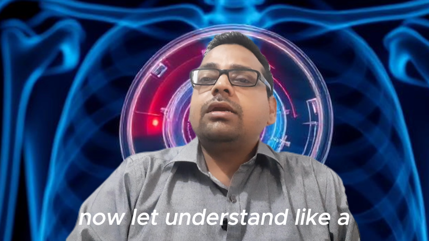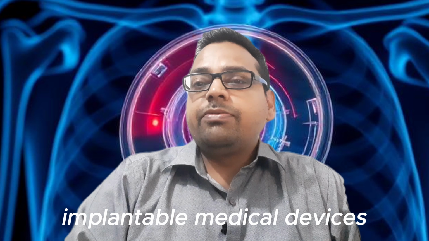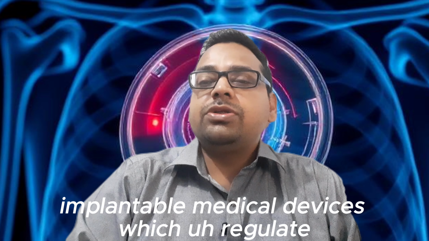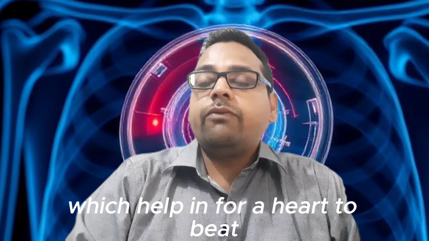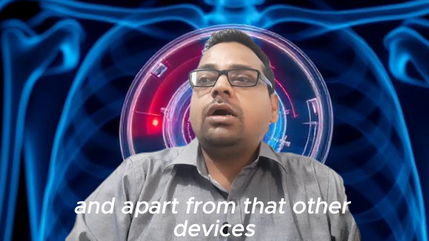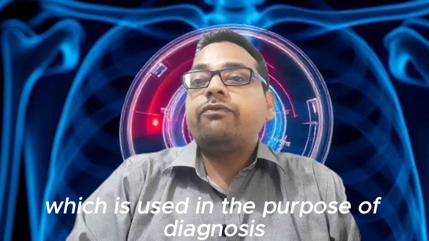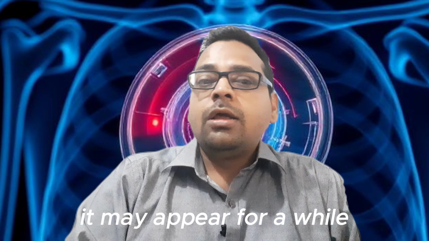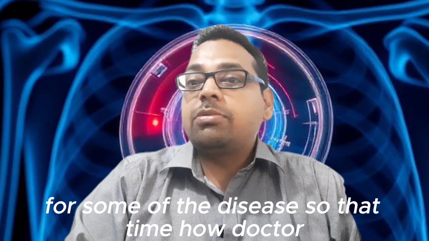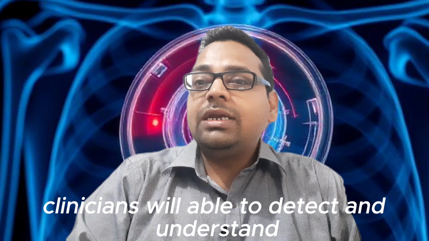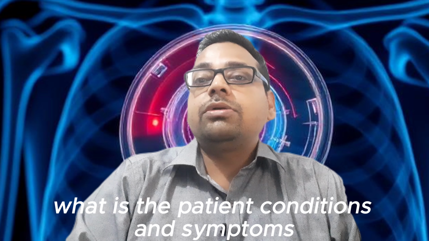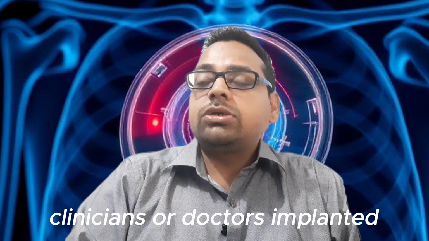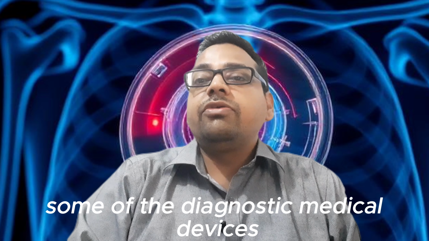Now let's understand some examples of active implantable medical devices. Pacemakers are one of the active implantable medical devices, which help the heart to beat. Apart from that, there are devices used for diagnosis, because some symptoms may appear for a while but not all the time, for some diseases. So how will doctors or clinicians detect and understand the patient's condition and symptoms? In those situations, clinicians or doctors implant diagnostic medical devices.